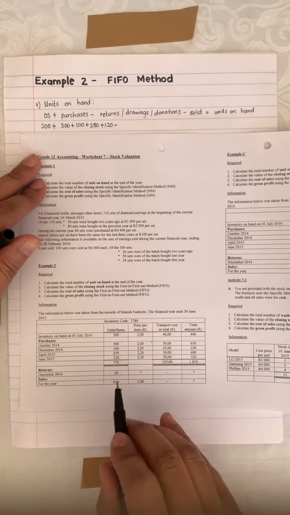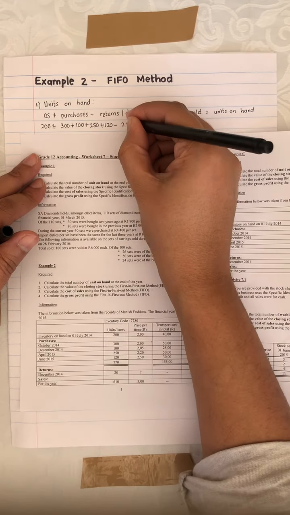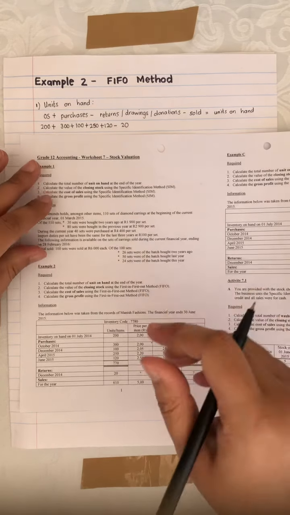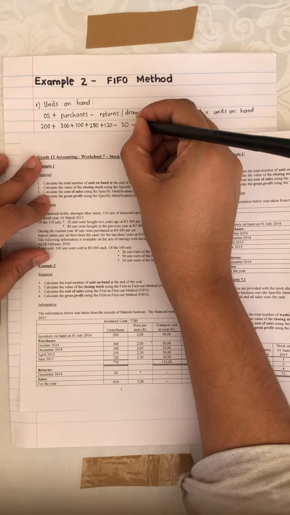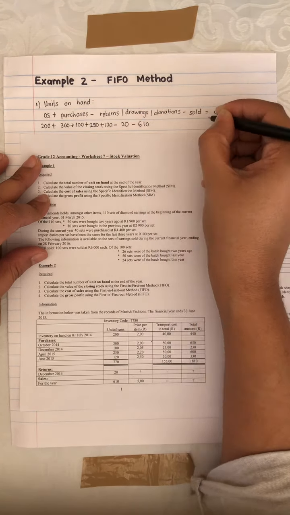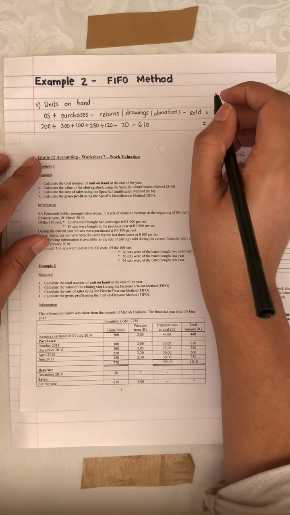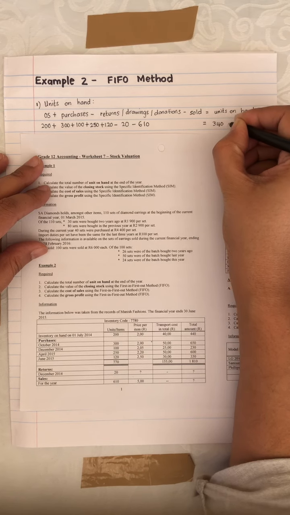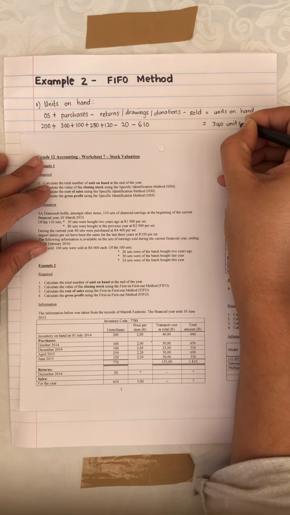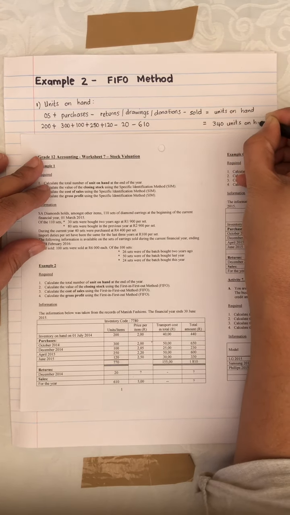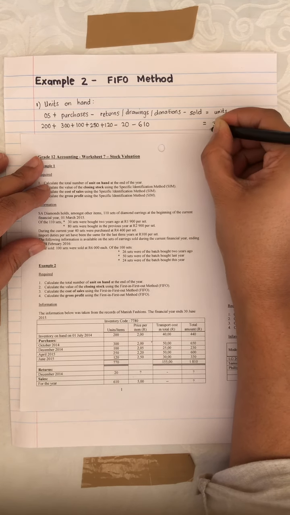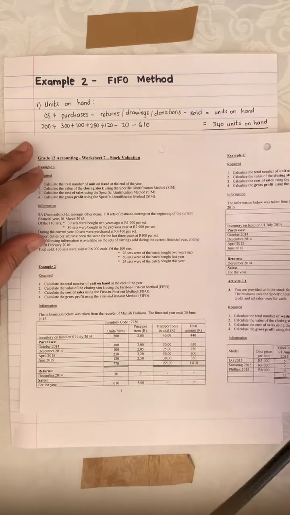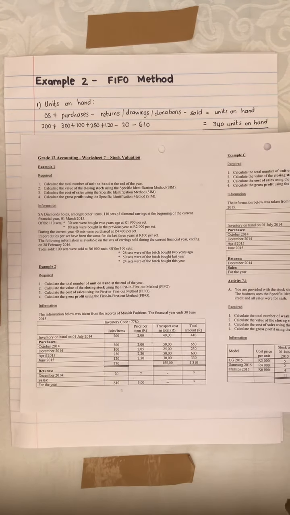My returns was 20 units, so minus 20. There was no drawings, no donations. And I minus what I sold, 610. That gives me a total of 340 units that is still on hand at the end of the year. That was easy. Getting the units on hand, not a problem.